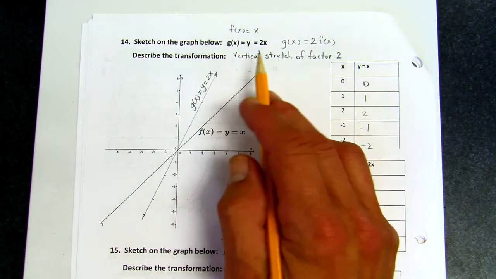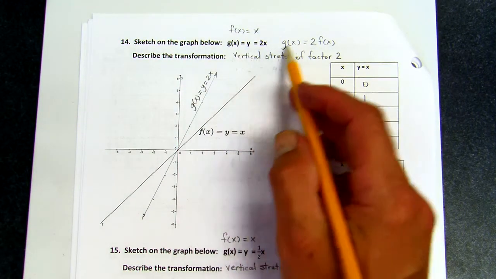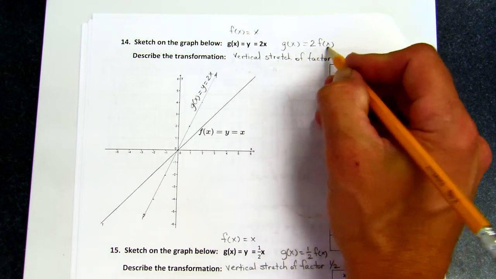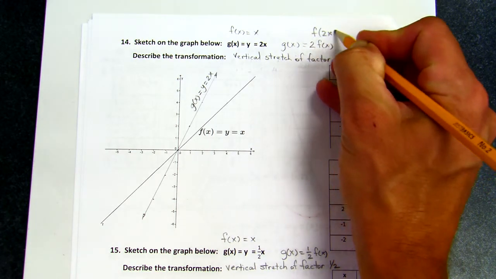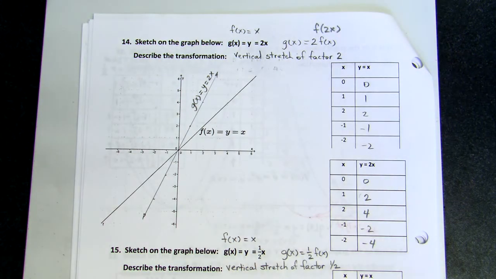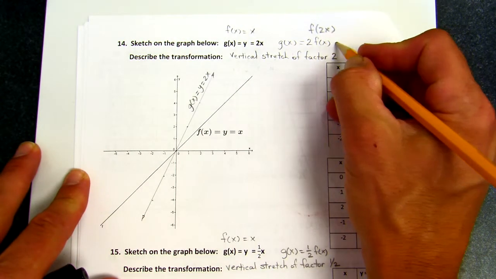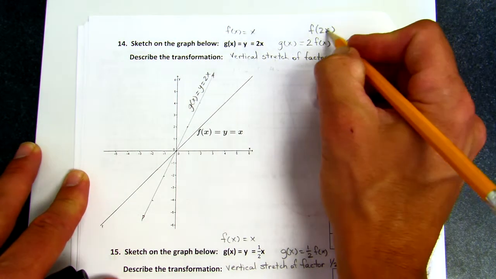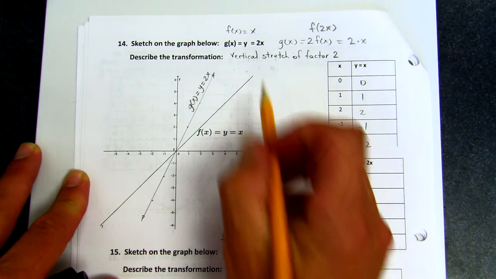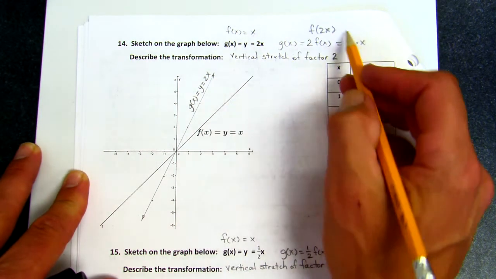Now on the next one, if we look at this, is g of x equal to 2 times f of x, or is this f of 2x? Do you guys agree with Sean? Bottom one? All right, so if this is 2 times f of x, this would be 2 times x. But what would f of 2x be? What happens if we replace x with 2x?